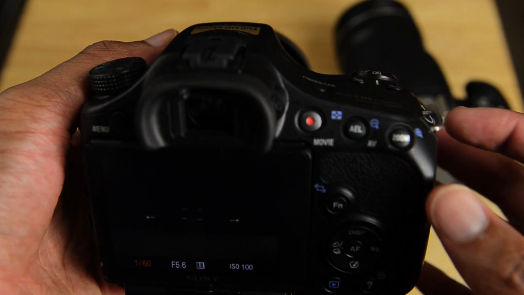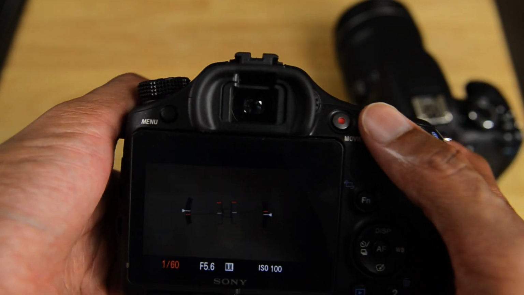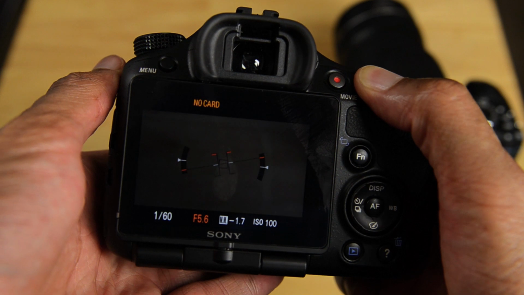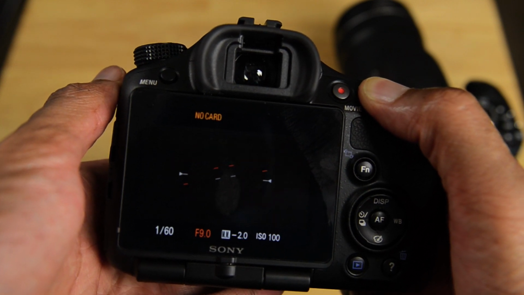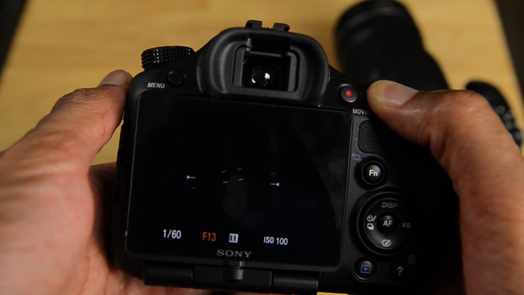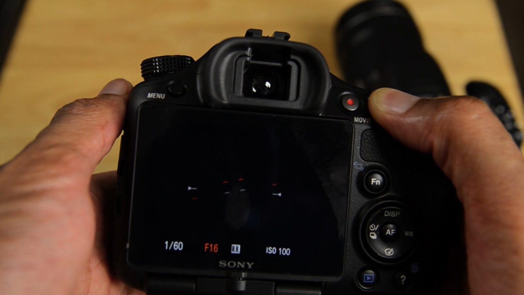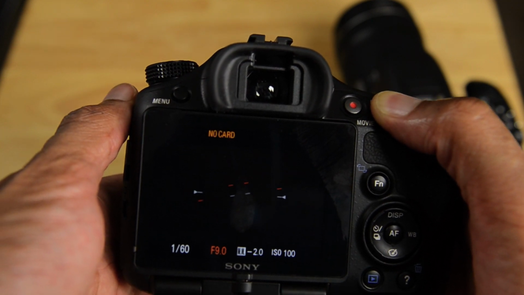The iris does make a lot of noise though as I change this, so that's what I'm going to show you now. So you can hear the lens making quite a lot of noise there as it's adjusting.